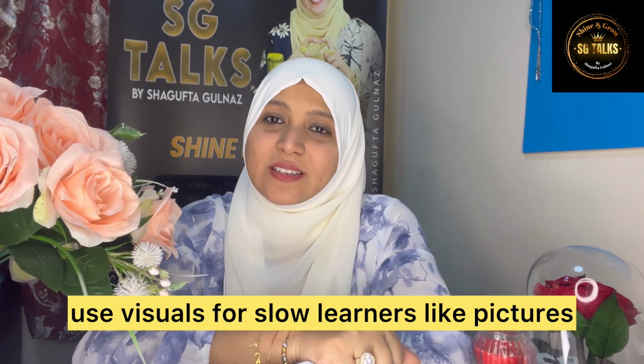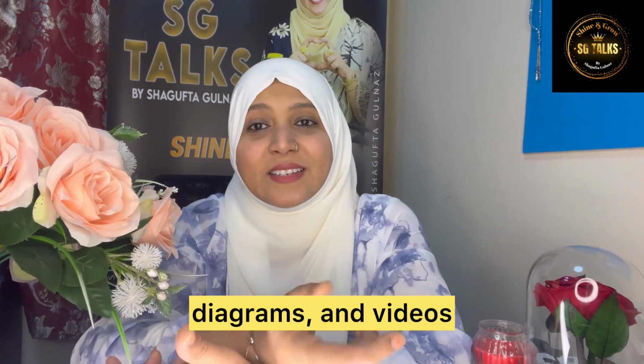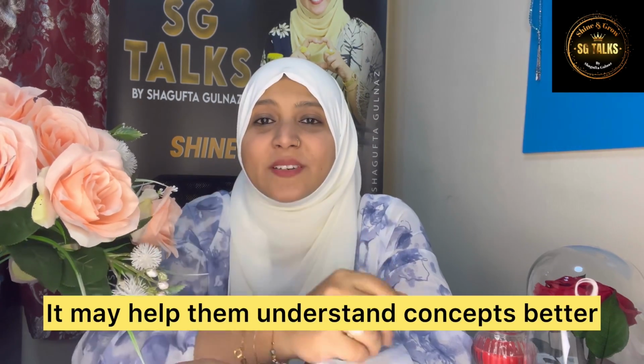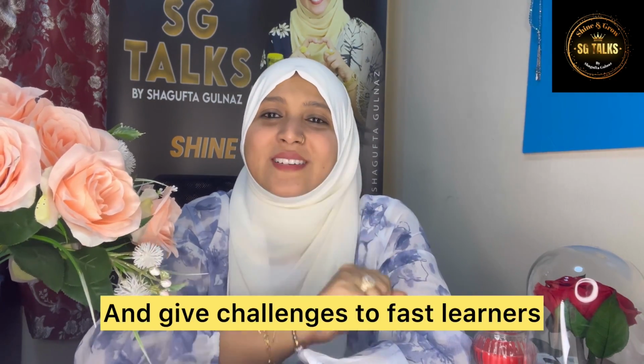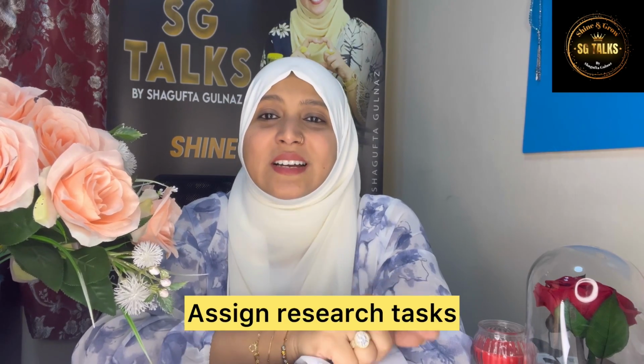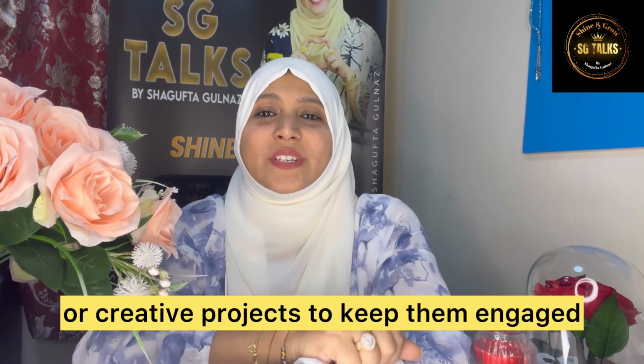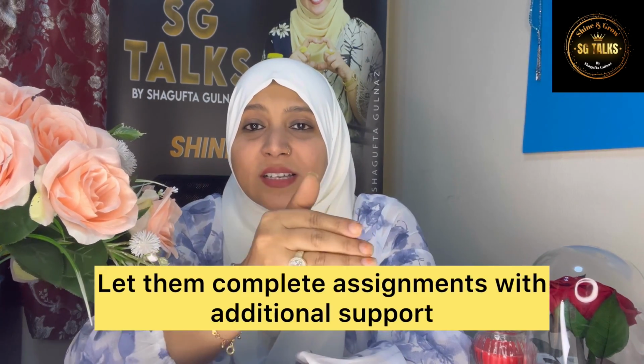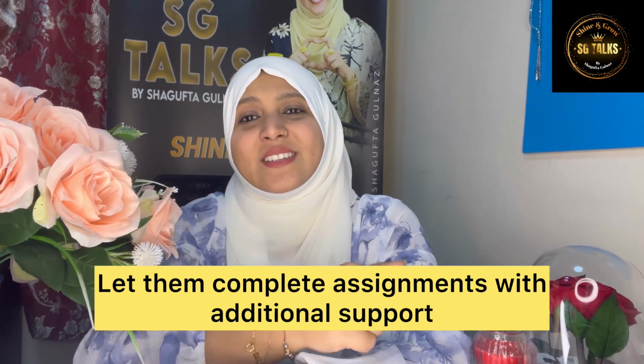For example, use visuals for slow learners like pictures, diagrams, and videos. It may help them understand concepts better. And give challenges to fast learners. Assign research tasks or creative projects to keep them engaged, and allow extra time for slow learners. Let them complete assignments with additional support.